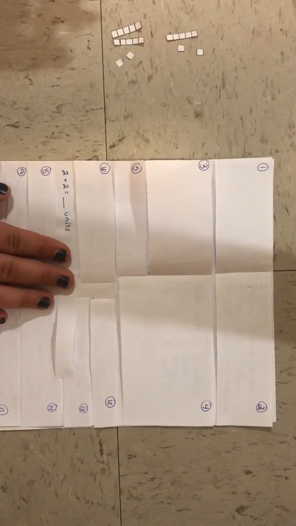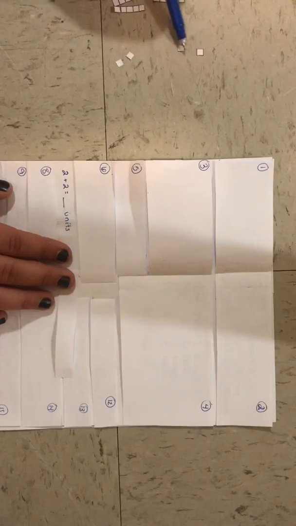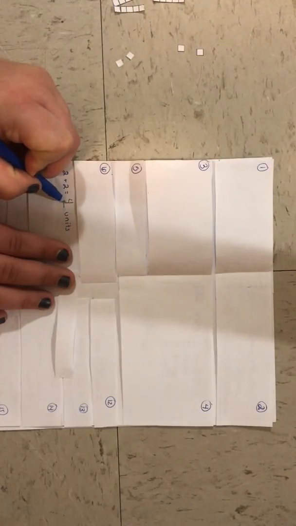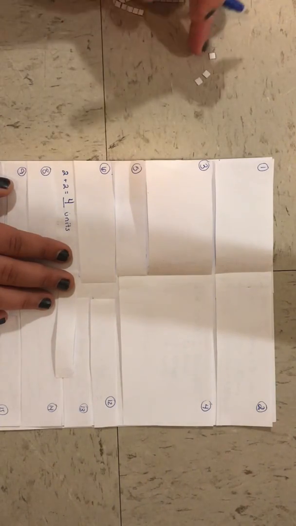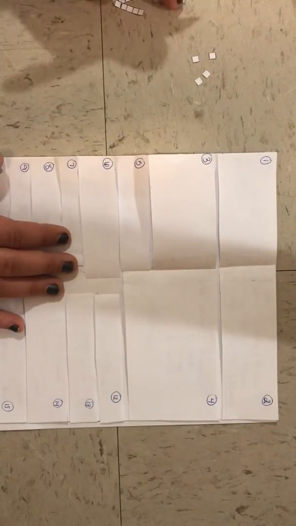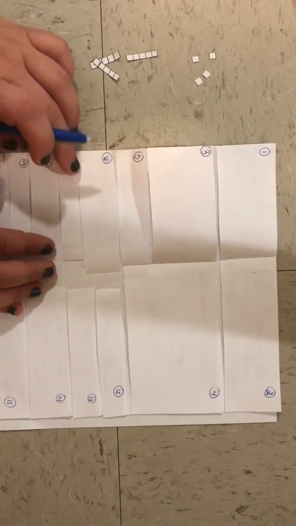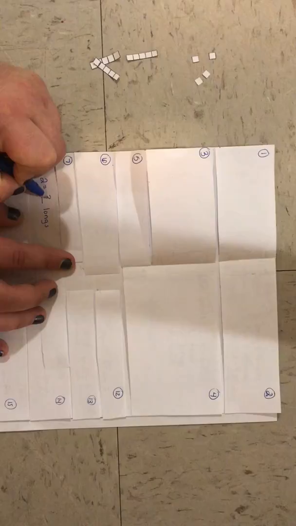So if we add our units, we have 2 plus 2 to get 4 units. So we now have 4 units. We can move those out of the way. Now we can move to longs. We have 1 long plus 2 longs, which is 3 longs.